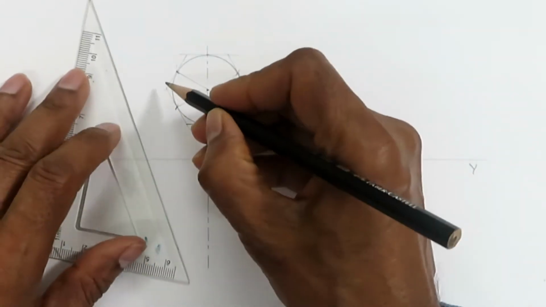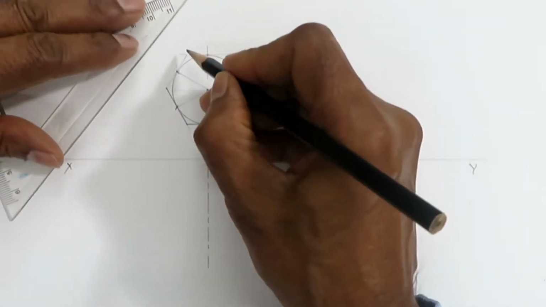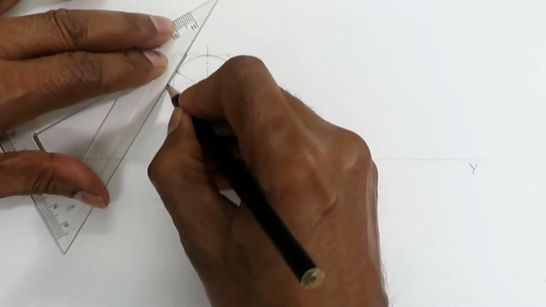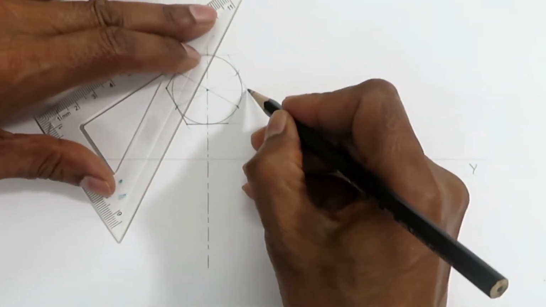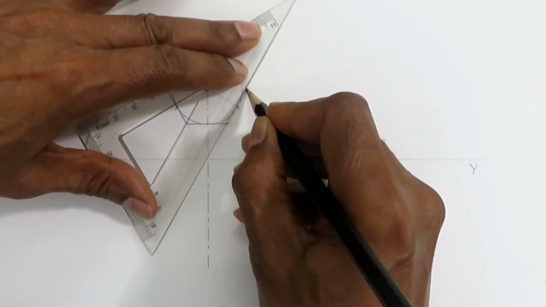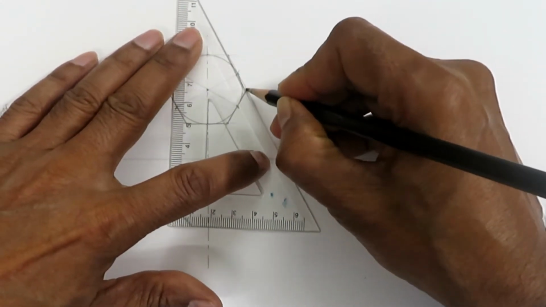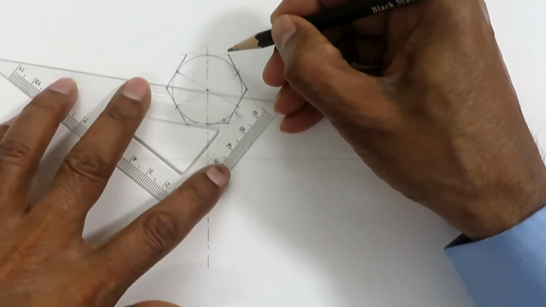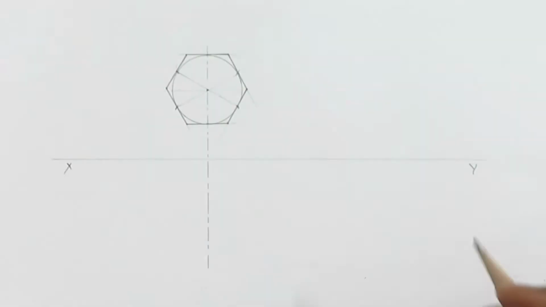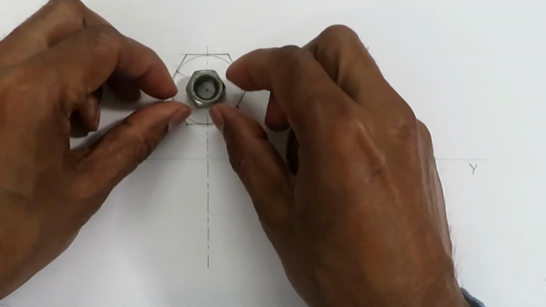So we will just darken these lines because these are outlines. So we have made the hexagon outline of this nut.